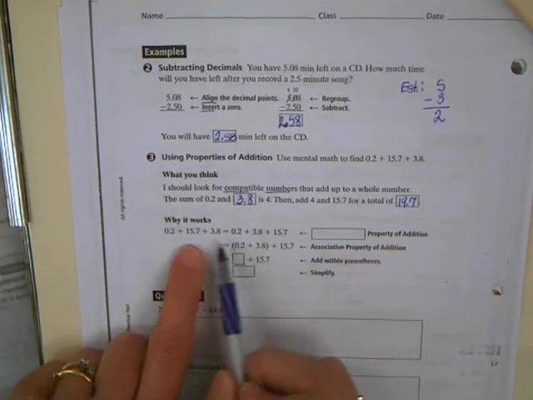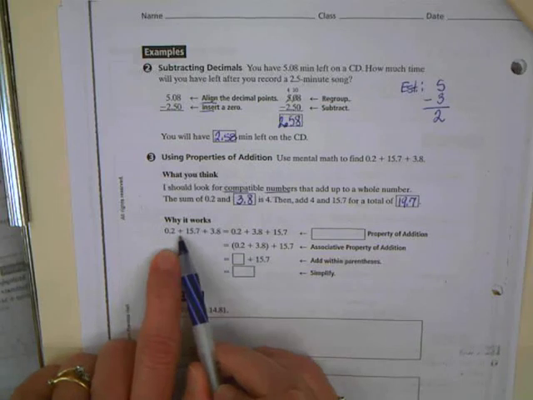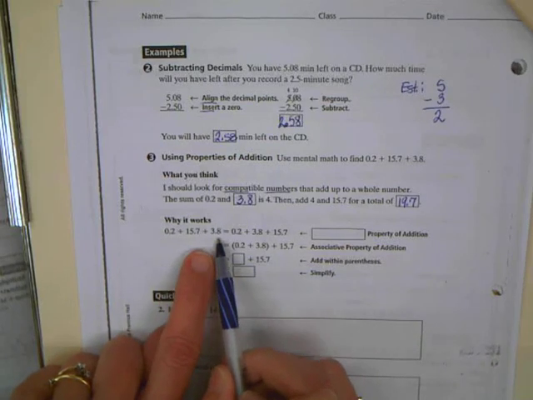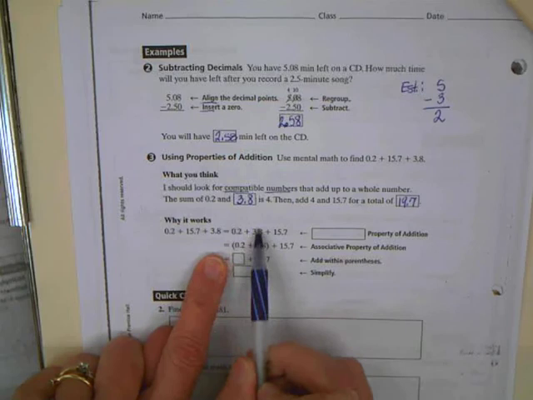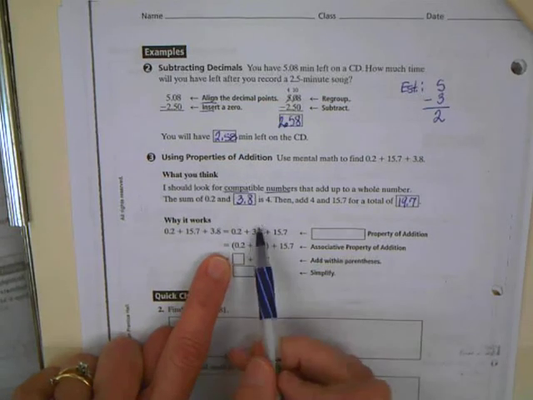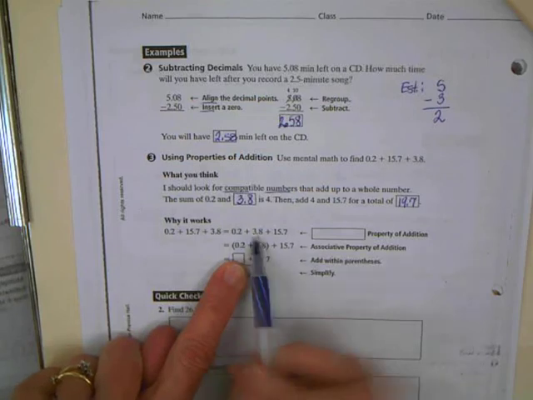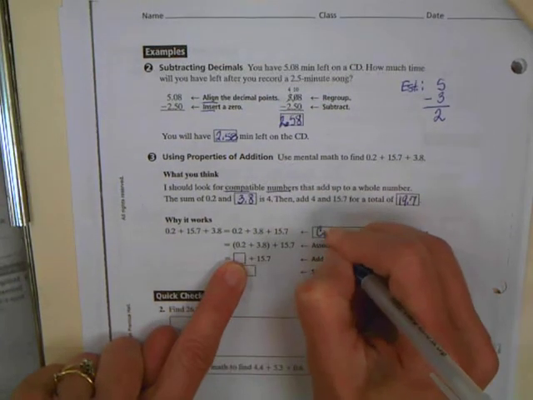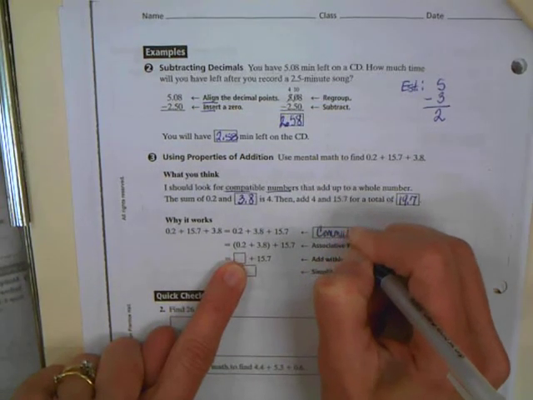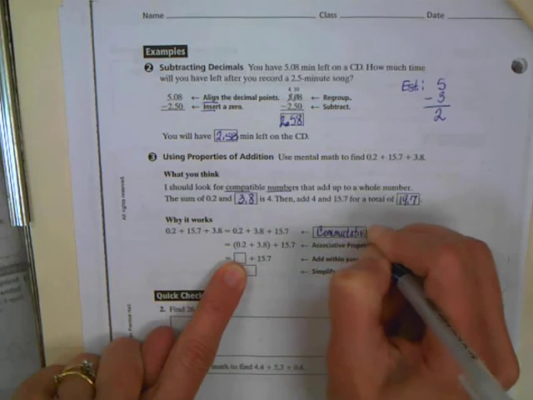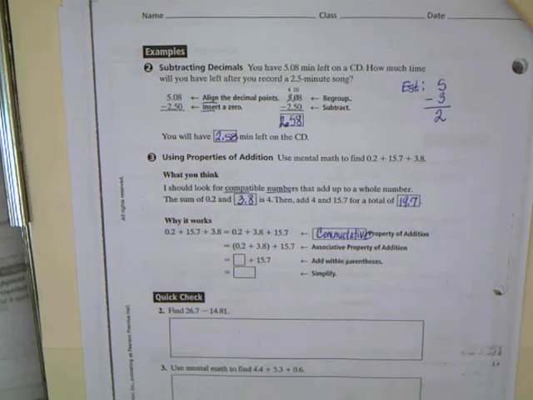Okay, so what I really did, I started out 0.2 plus 15.7 plus 3.8, and I changed the order so that I would think of the 0.2 and the 3.8 as closer together. That is the commutative property of addition.